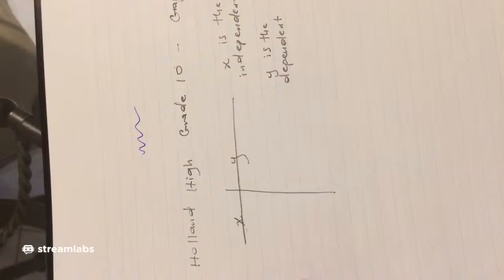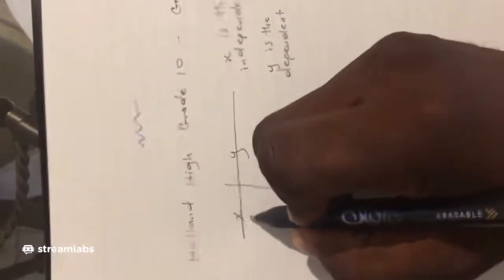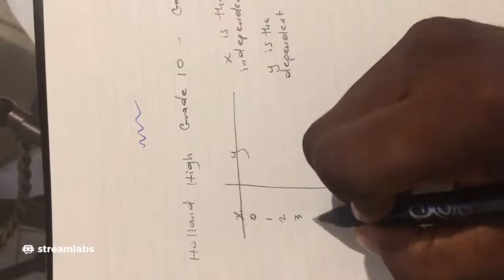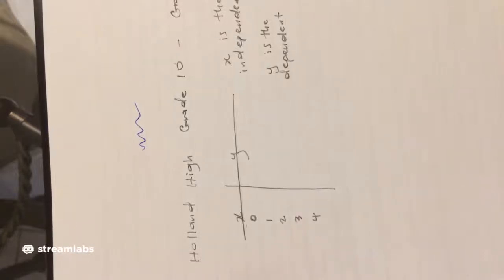So when y is equal to mx plus c, we're going to write down some points and sketch the graph. We're going to see if it's a vertical line, a horizontal line, or a diagonal line. Remember x is independent, so we can choose x to be basically any number, and whatever the value of x is, y is going to be dependent on that value. Let's use the values 0, 1, 2, 3, 4.